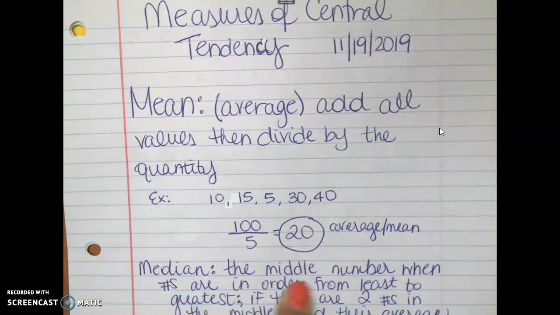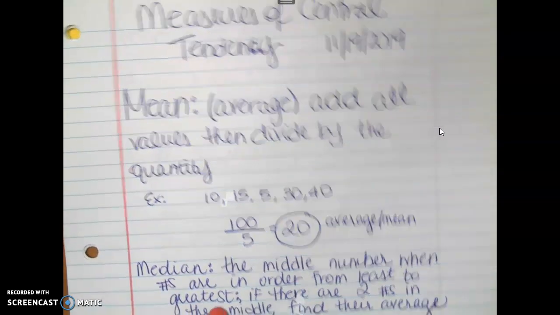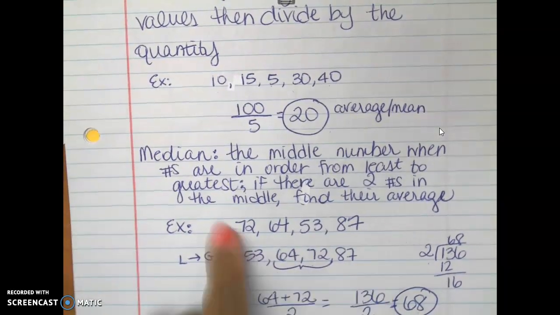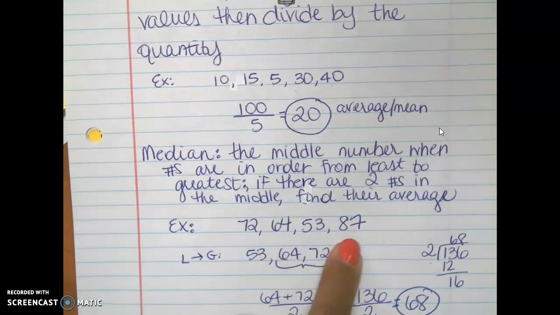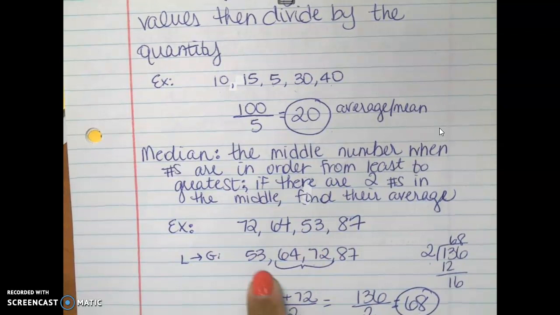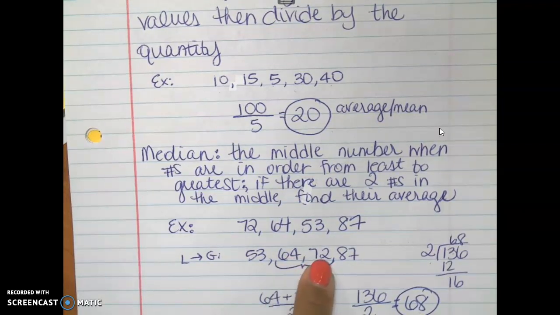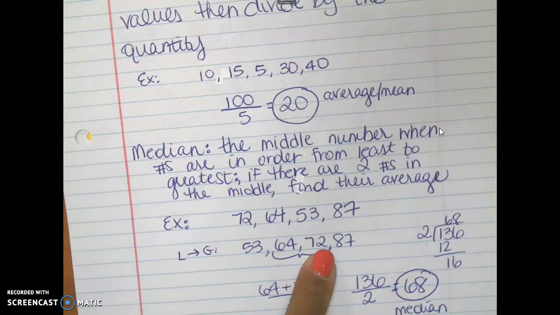Median is the middle number when numbers are in order from least to greatest. You must put numbers in order to find the median. If there are two numbers in the middle, then you need to find their average. So I gave you a set of 4 numbers, and then I put them in order: 53, 64, 72, and 87. There are 2 numbers in the middle, so you need to find out what is halfway between 64 and 72.